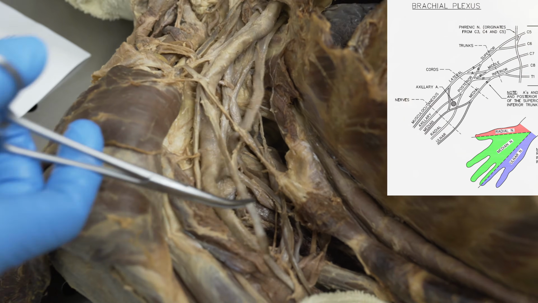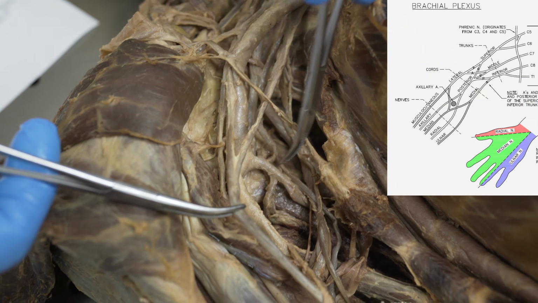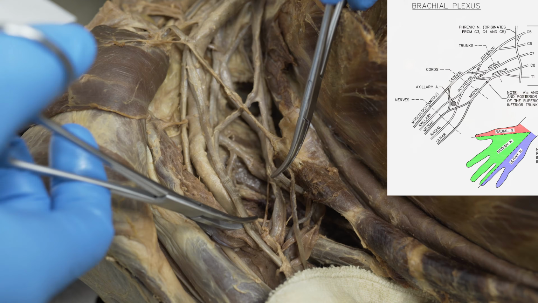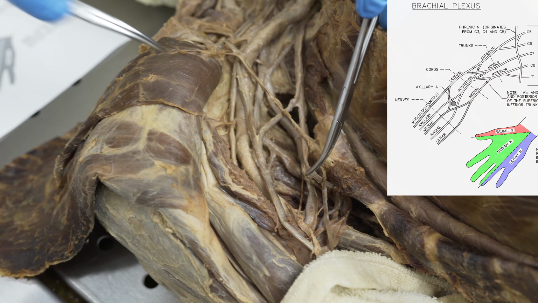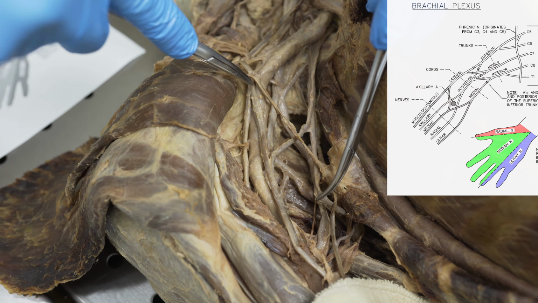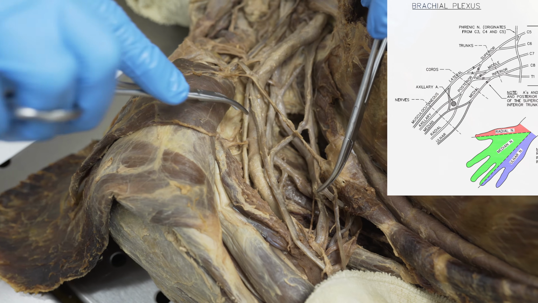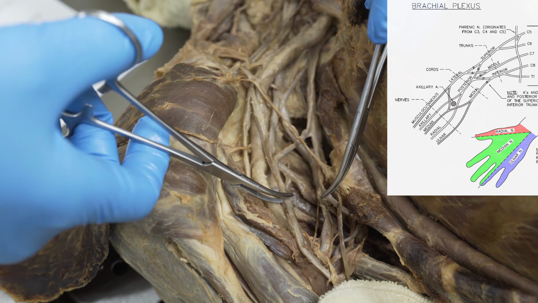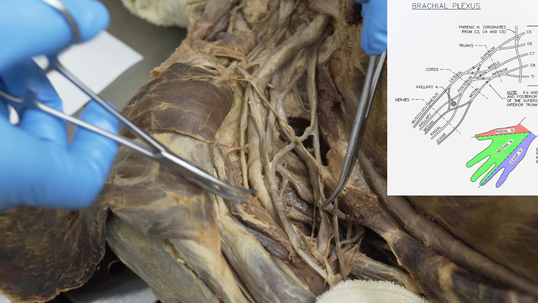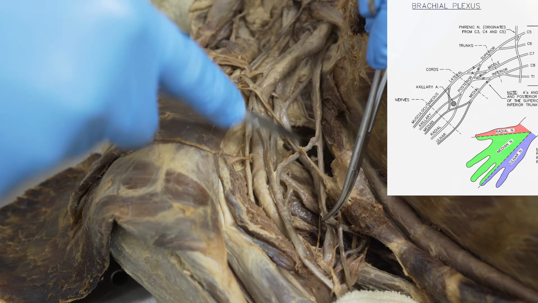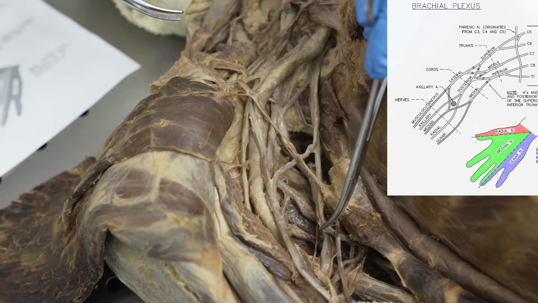So again, we find the median nerve here, and hold this up like that, and if I lay that down, trace this up, we have this M shape here. That's going to be your musculocutaneous nerve here. It's going to be your median nerve in the middle there. And the one I'm holding on this side would be your ulnar nerve. So that makes up the M. Those are the ones that are more superficial.